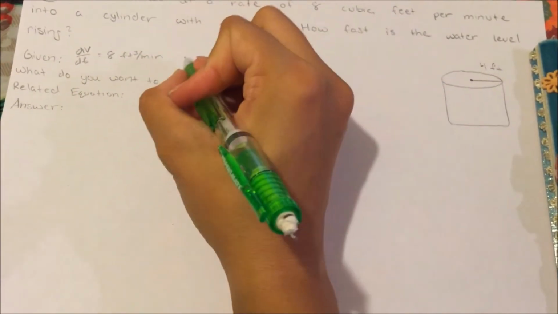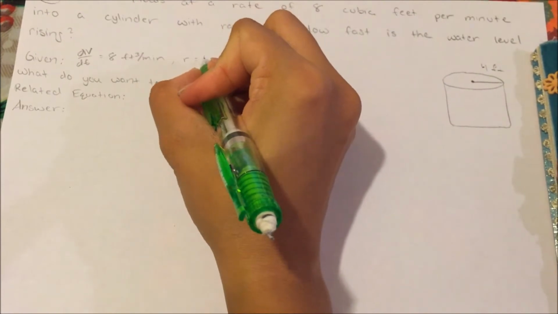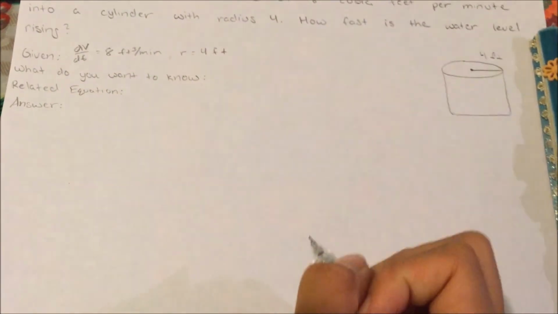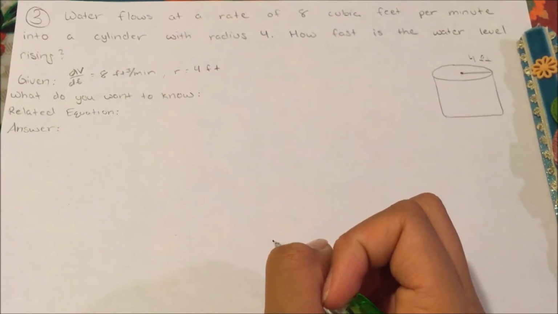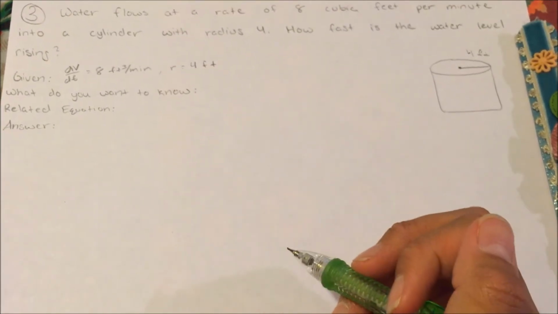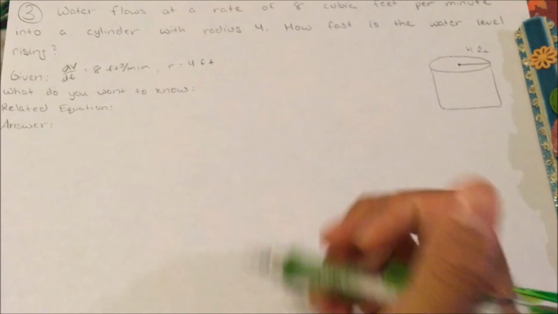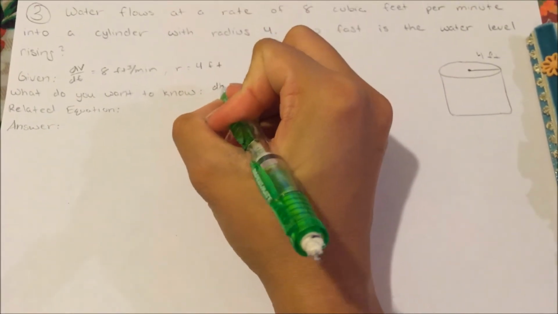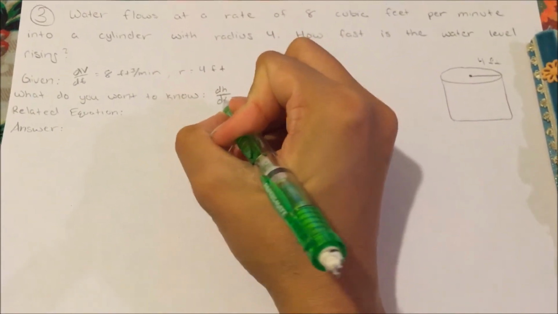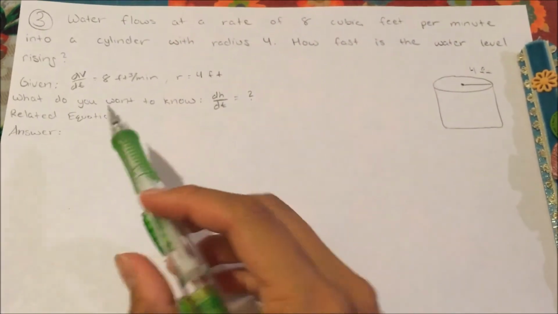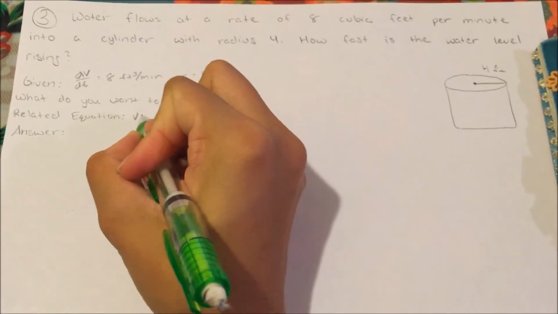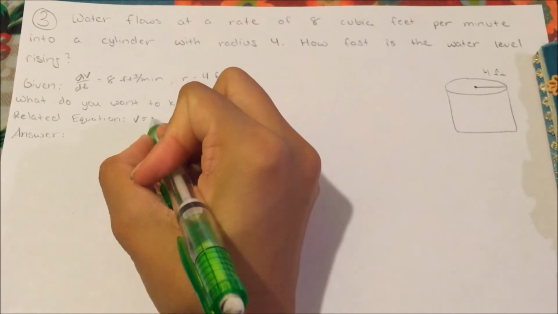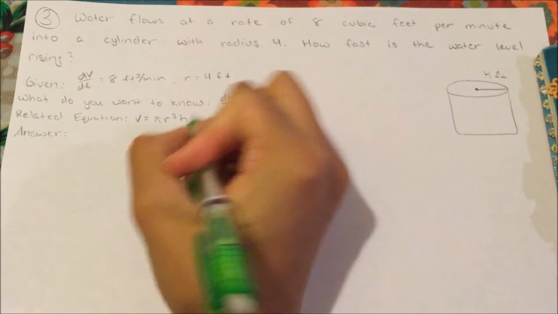I'm just going to rewrite the radius over here. 4 feet. And what do we want to know? We want to know how fast the water level is rising. So we want to find our dH dt because we want to find the height of how fast it's rising. The equation we're going to use is the volume of the cylinder equation. So V equals pi r squared h.